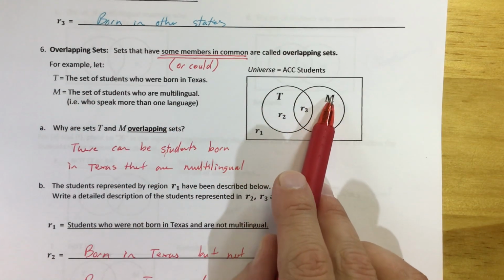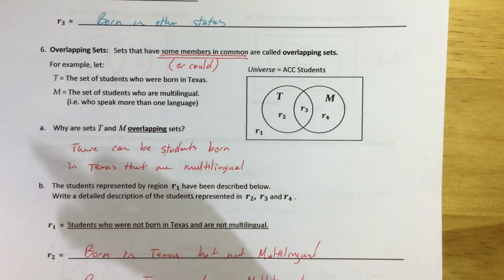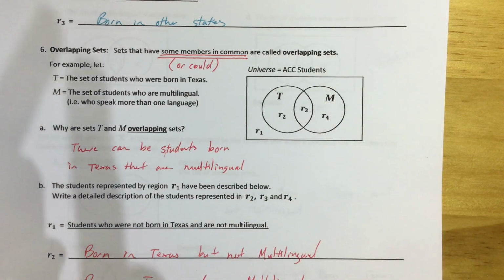Now M, totally different thing here, is going to be students who are multilingual, who speak more than one language. All right, so those are things that could overlap. You probably know somebody, if you yourself don't already fit this category, that is a person who is born in Texas and speaks multiple languages.